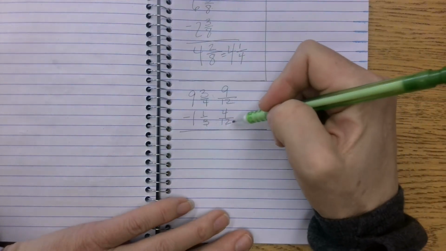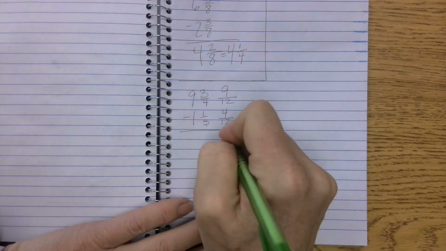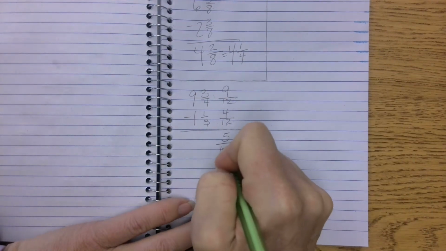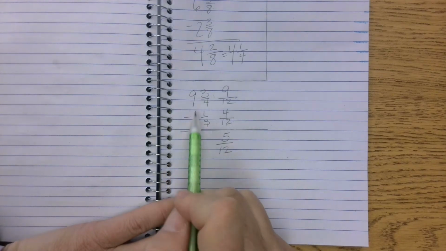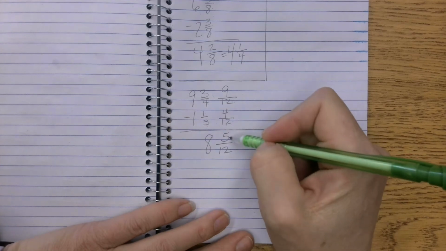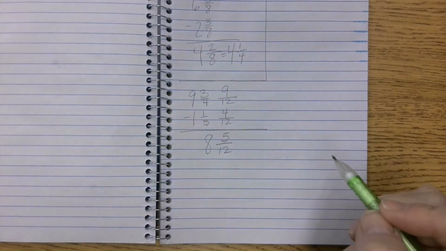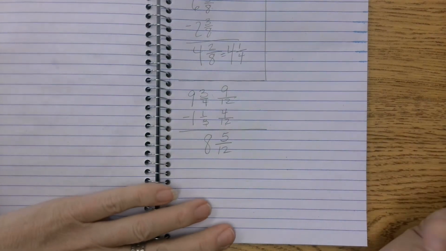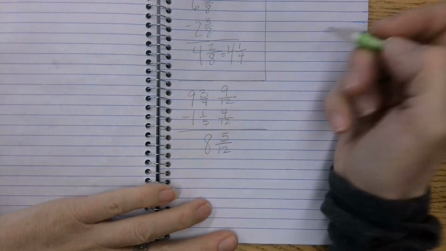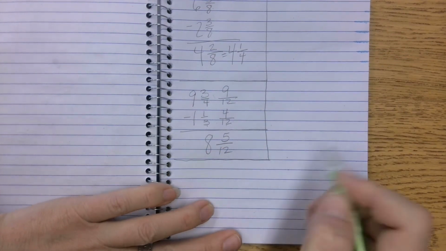Now that we have matching denominators, we can go ahead and start. So 9 minus 4 is 5. Bring down my denominator and subtract my whole numbers. 9 minus 1 is 8. Now 5 is a prime number and it doesn't go into 12, so we know that we're going to stop right there. Okay, that's my answer. It's not too hard. We're getting the process down, right?